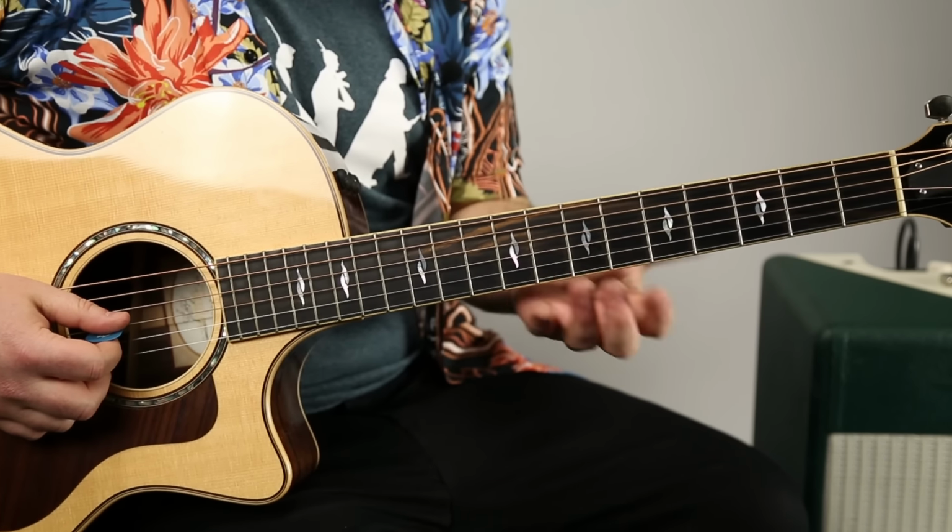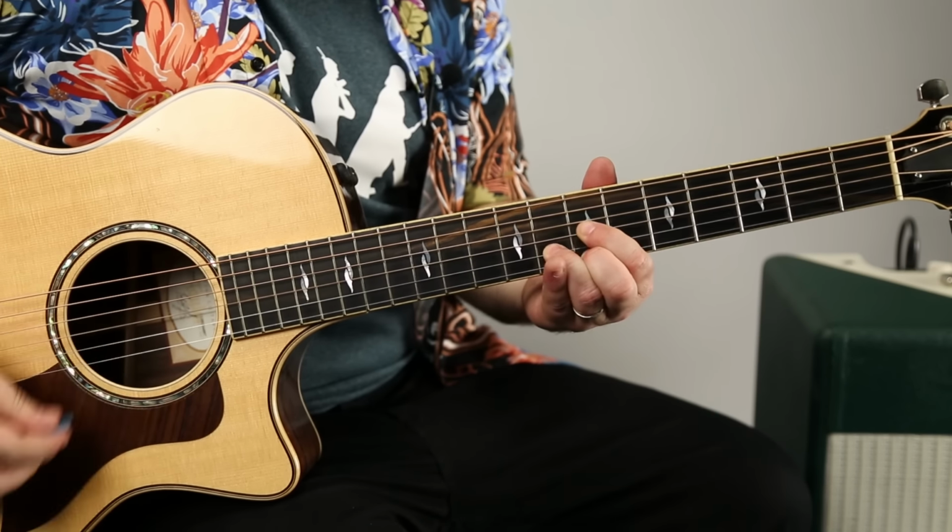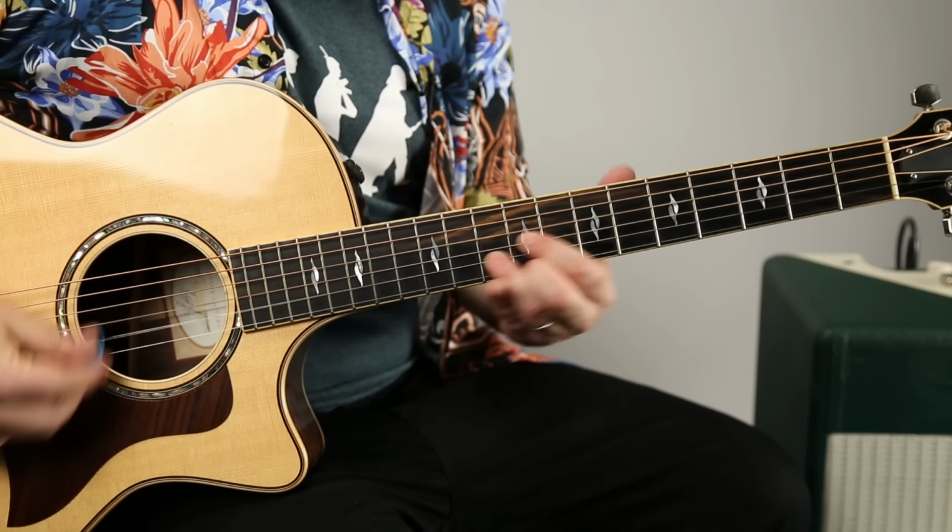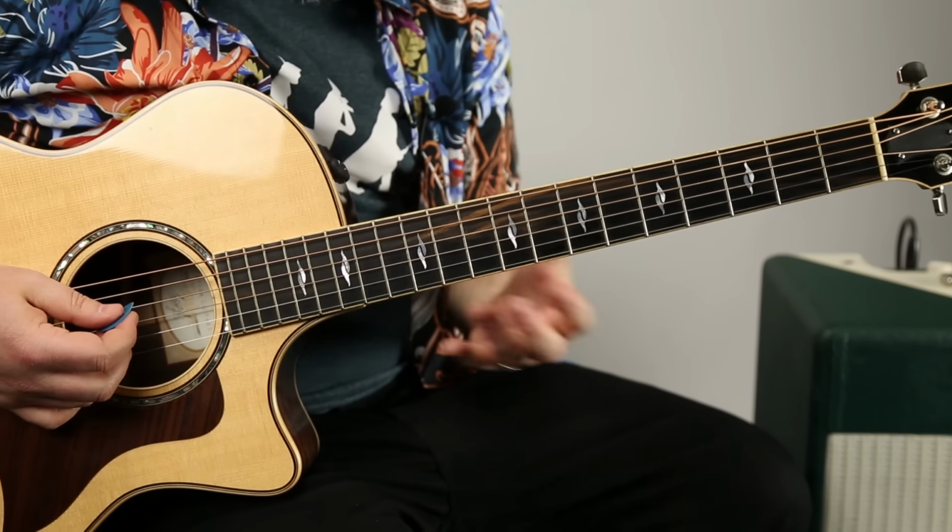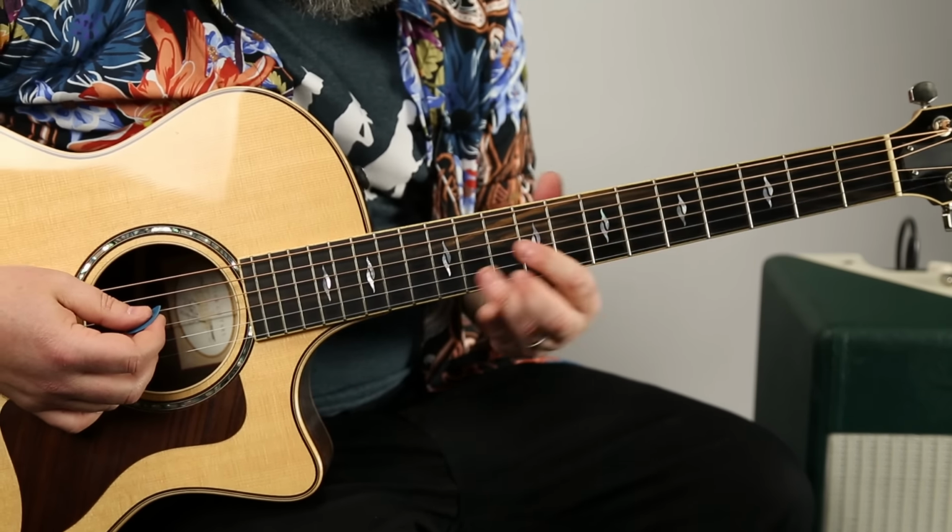But a great example of where this happens is Over the Hills and Far Away by Led Zeppelin. There's a part. If I deconstructed what that was by climbing up, I'd realize that this is G up to A.